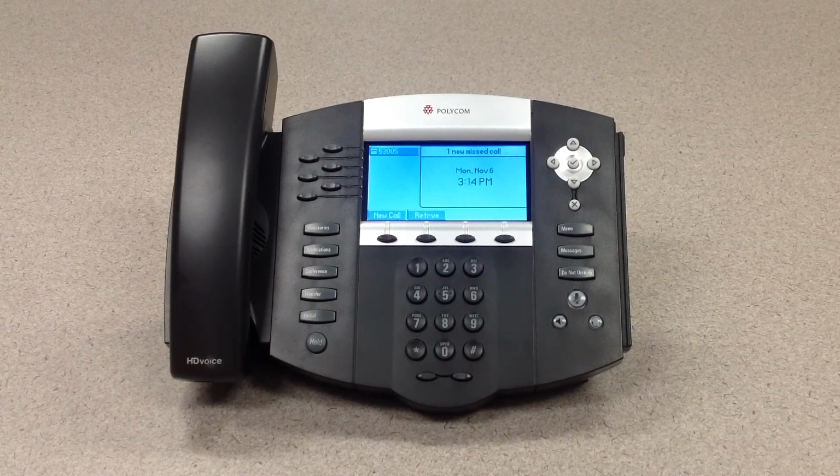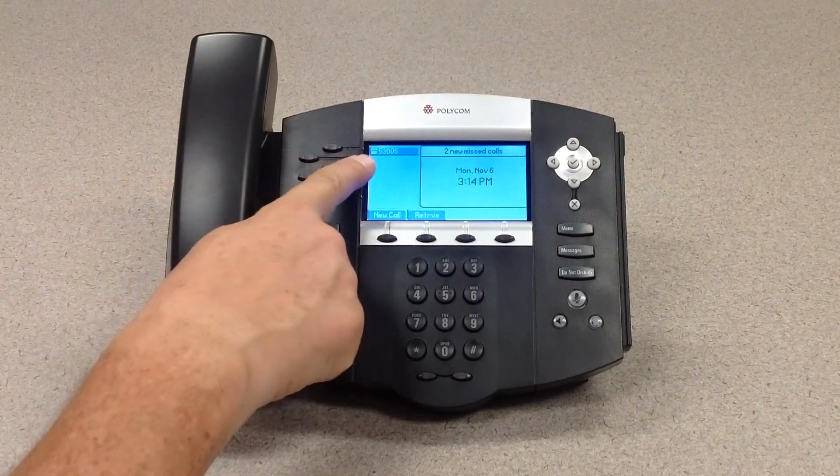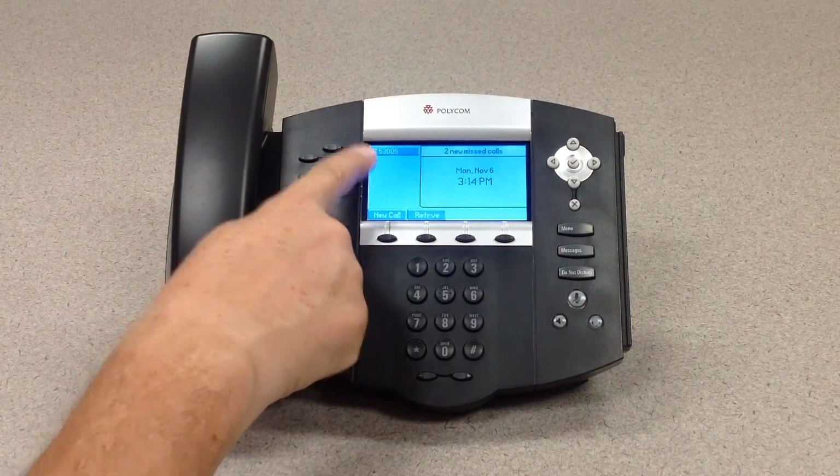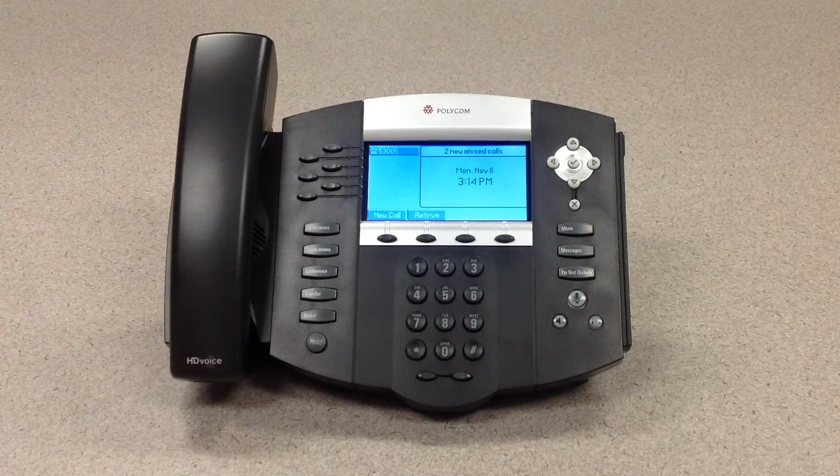In addition to these line indicators, you will also see various line icons on the display as you use your phone. A registered phone will show a solid white telephone. If you see a split gray and white telephone, that means you are sharing the line with someone and it can be answered from another desk. For more information on working with shared lines, please watch our video on shared lines.